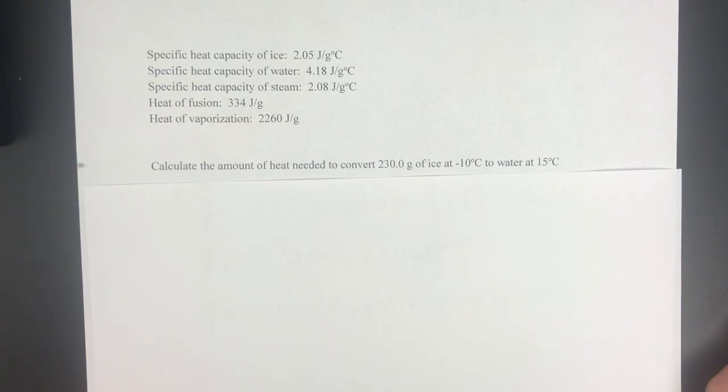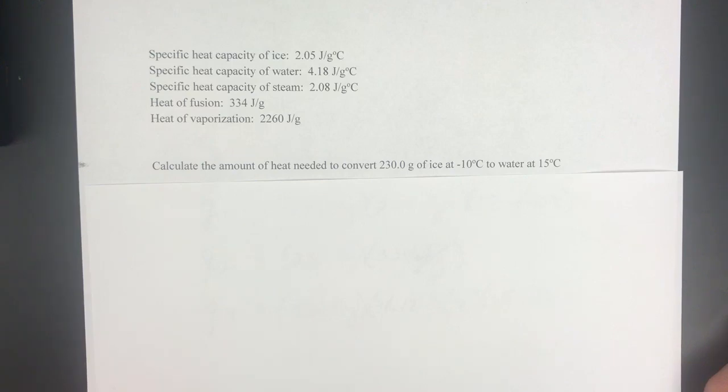I'm going to take you through a practice problem that will help you get through dealing with heat exchange during temperature change as well as phase change. The problem asks us to calculate the amount of heat necessary to convert 230 grams of ice starting at negative 10 degrees Celsius to water at 15 degrees Celsius.